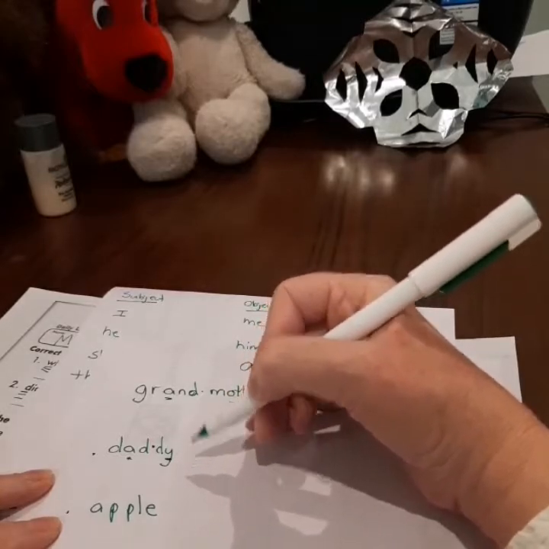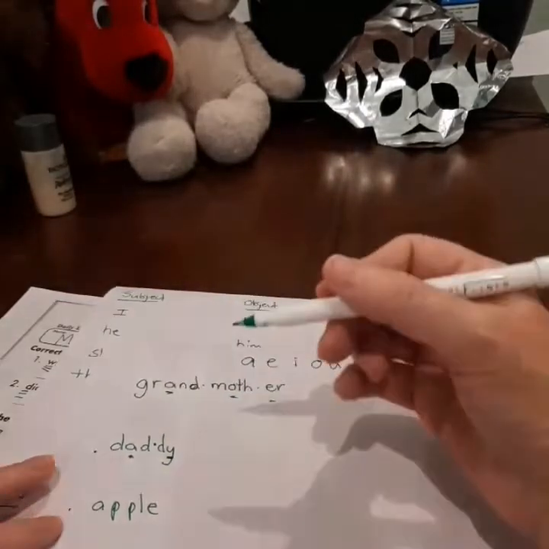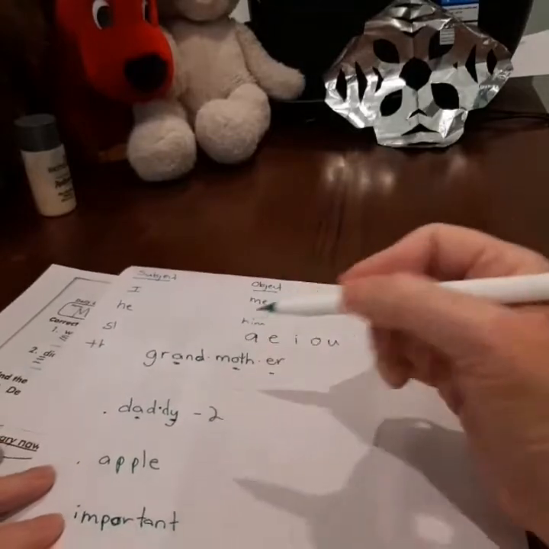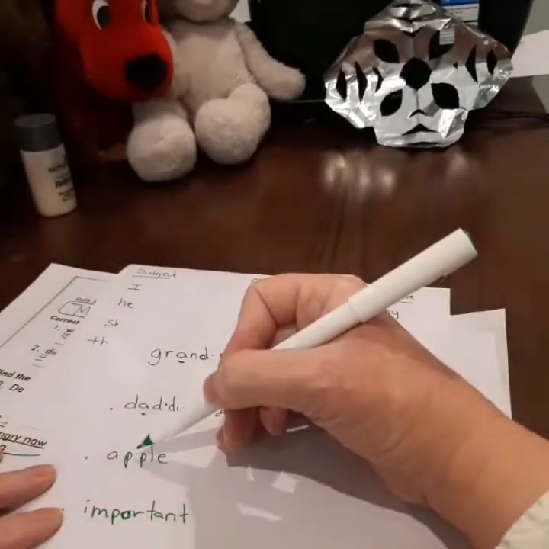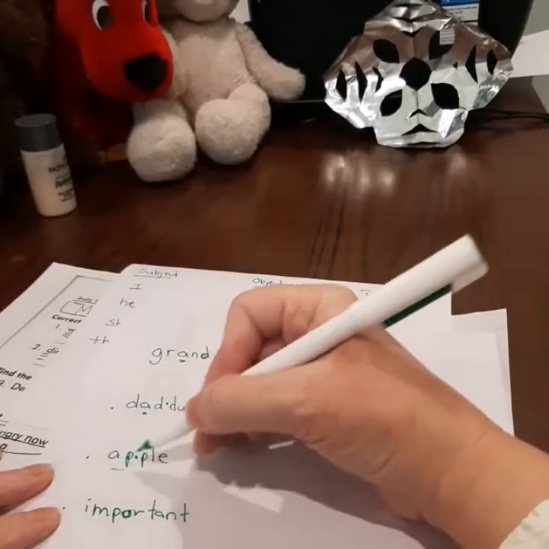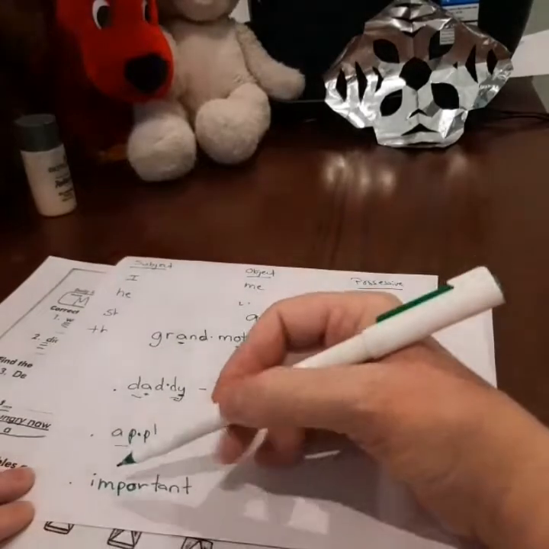Sometimes Y is a vowel when it makes a vowel sound, and it is here, daddy. Okay. So it's making a vowel sound, so we have 2 syllables here. Let's do this one. Apple. Apple. There's 2 syllables here as well. Daddy, apple.